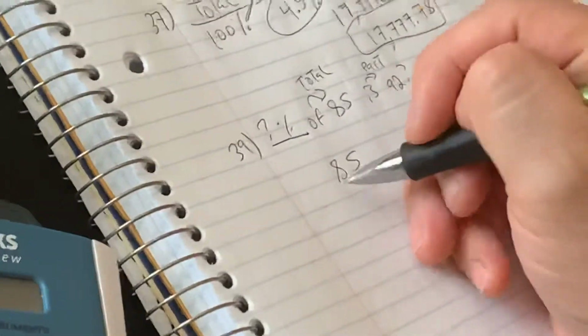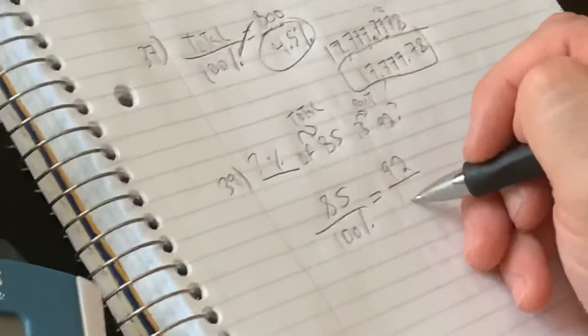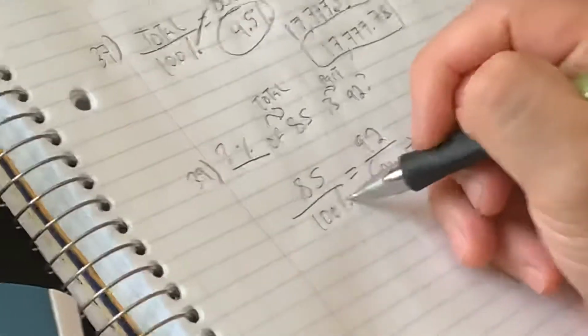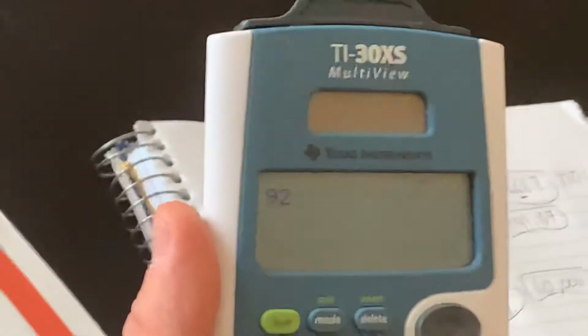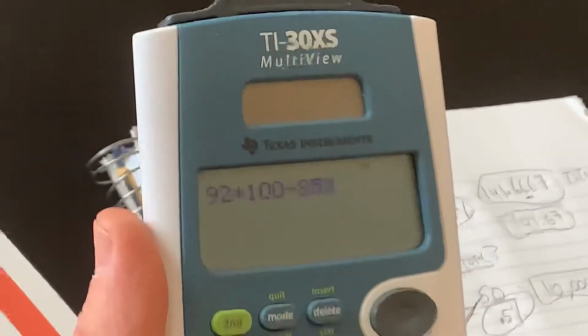So let's do it. Total 85, 100% on the bottom equals 92. We don't know the percent, so that's your unknown. That's what you're looking for. How do we solve it? Cross multiply and divide. Calculator, 92 times 100 divided by 85.